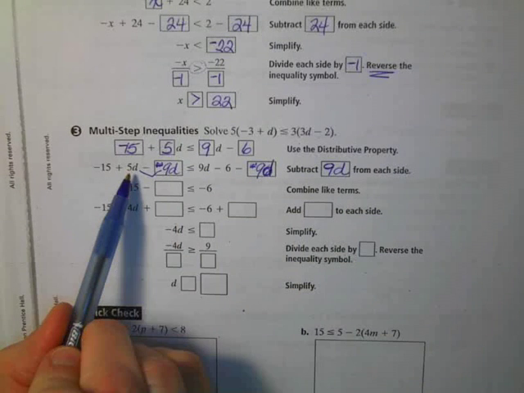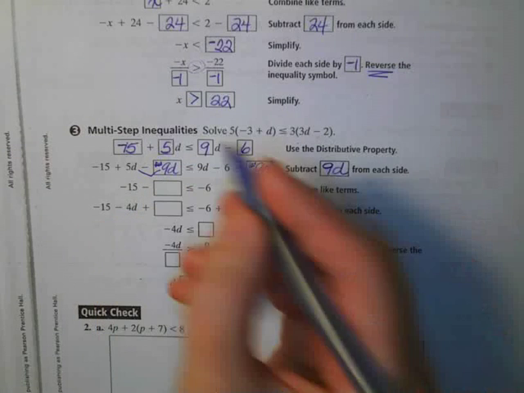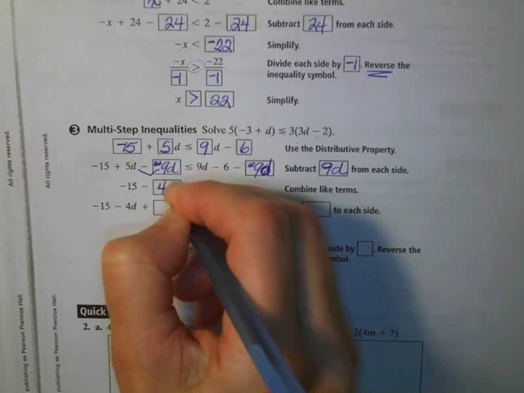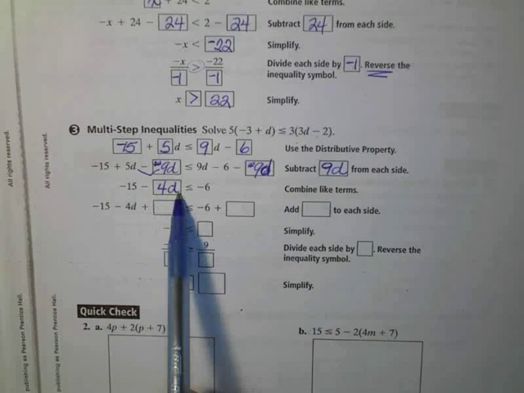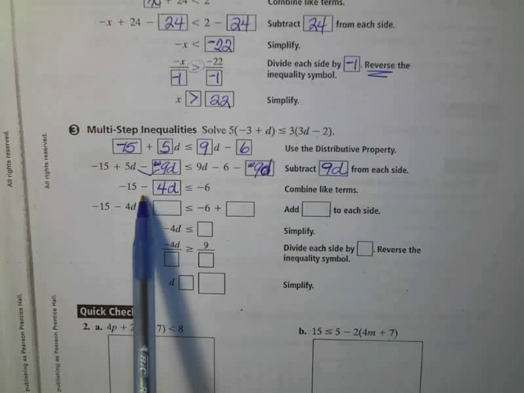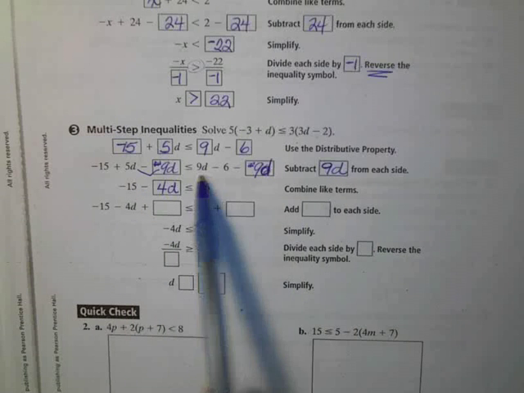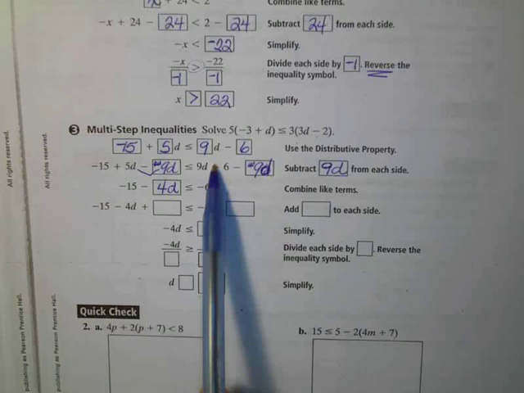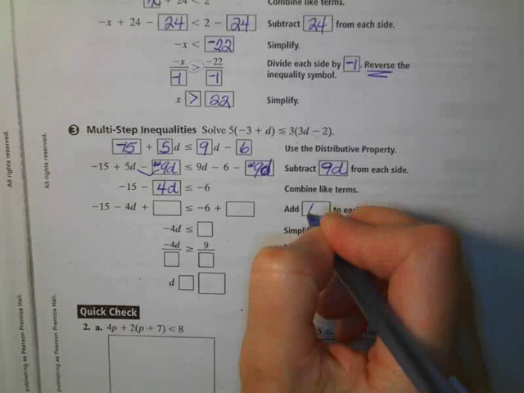Here we go. So negative 15 plus 5d minus 9d, which gives me negative 4d. You can just put minus 4d, because that's plus negative 4d, simplified to minus 4d by definition of subtraction. 9d minus 9d cancels out and leaves us with negative 6.